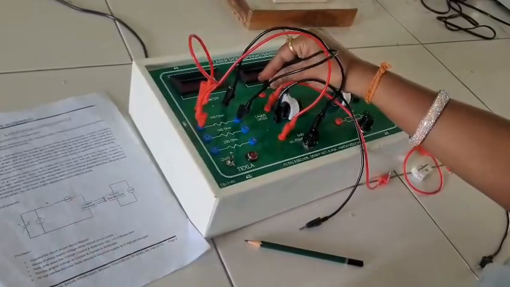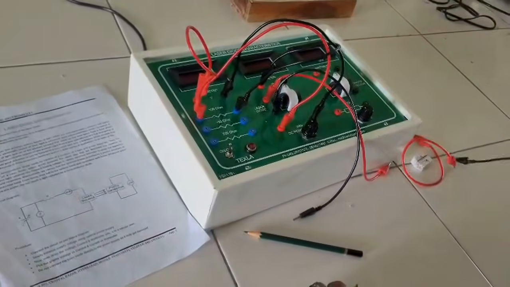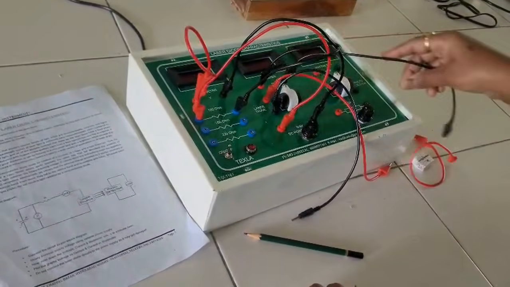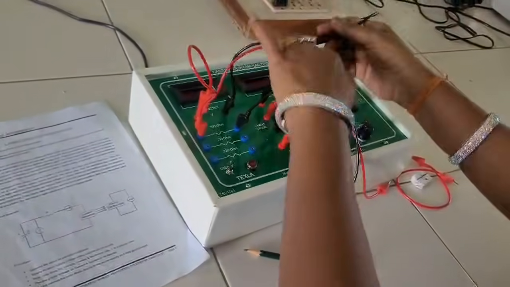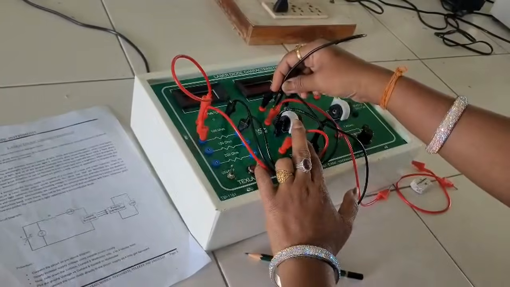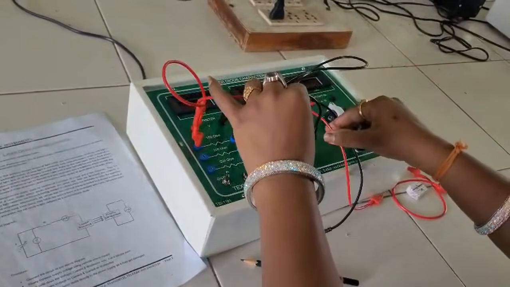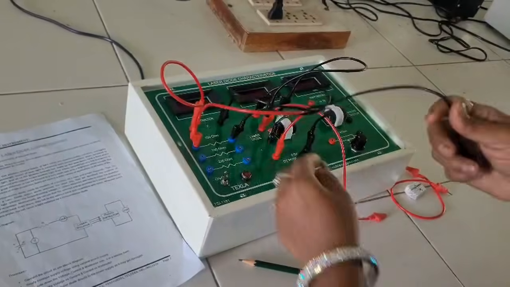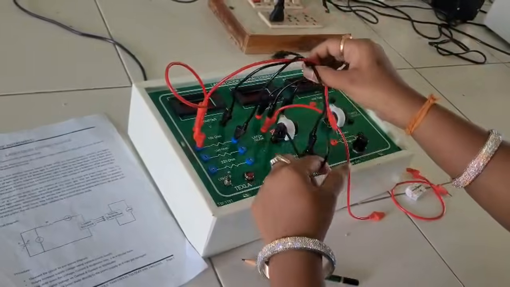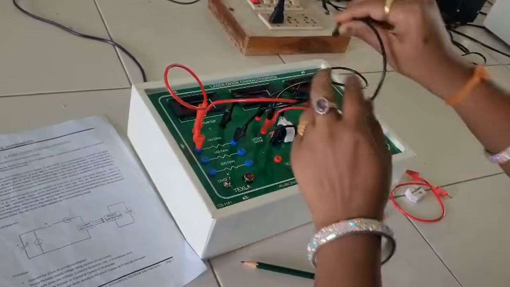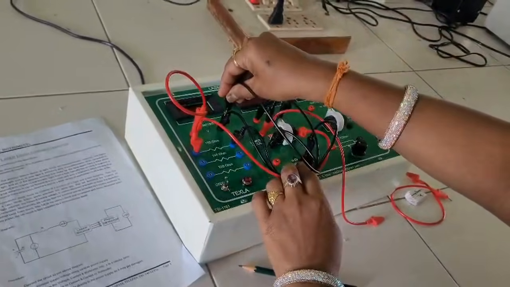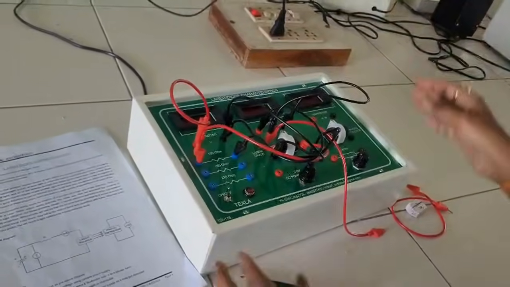You connect to the positive of the milliammeter. From the milliammeter, it is connected to the laser source. So here is the laser source. I am connecting it to the positive of the laser source. From the laser source negative, it is connected back to the voltmeter. So this is the connection.